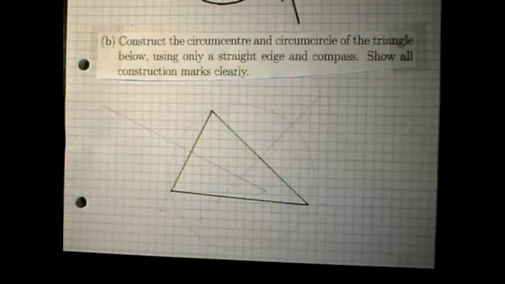In part B you're given a triangle and you're asked to construct the circumcenter and the circumcircle of the triangle using only a straight edge and compass. If you can't remember which one the circumcenter is or the circumcircle is, just maybe draw all of them: the circumcenter, incenter, orthocenter, and the centroid. The circumcircle I just remember as being the one that goes all the way around, because I remember circumnavigating the globe is to go all the way around the globe. So the circumcircle of the triangle is the one that goes all the way around the triangle and only touches it at the 3 corners, the 3 vertices of the triangle.